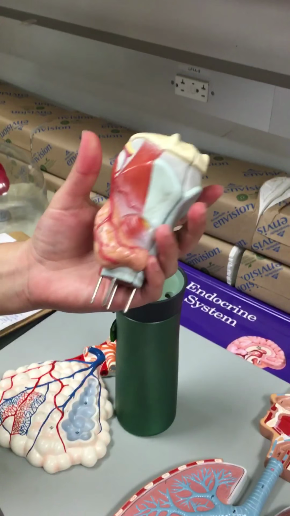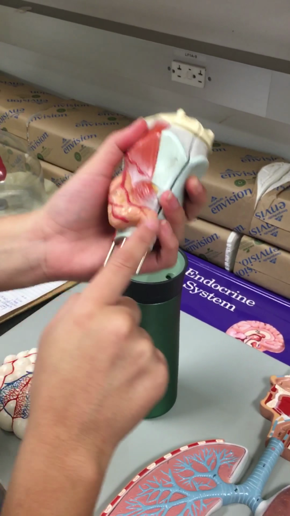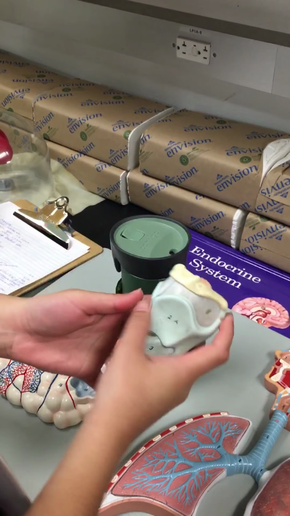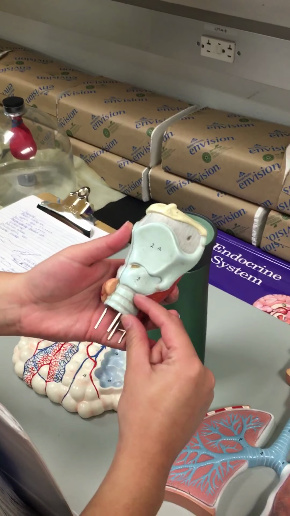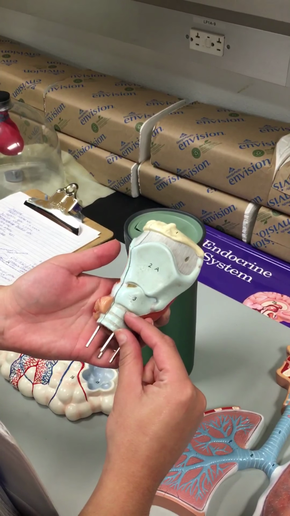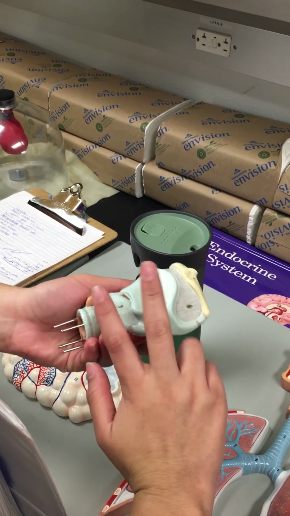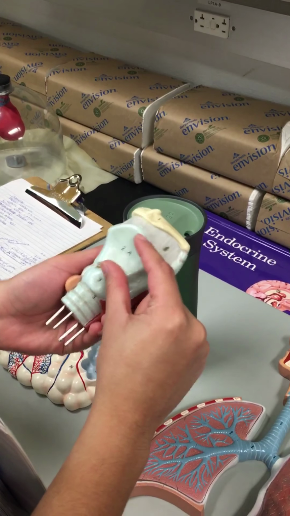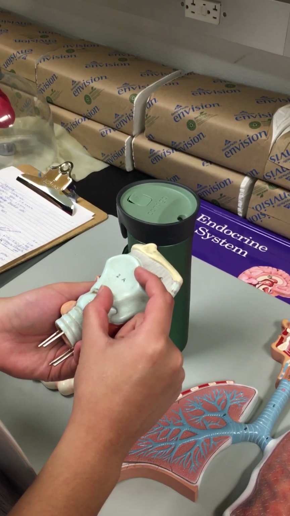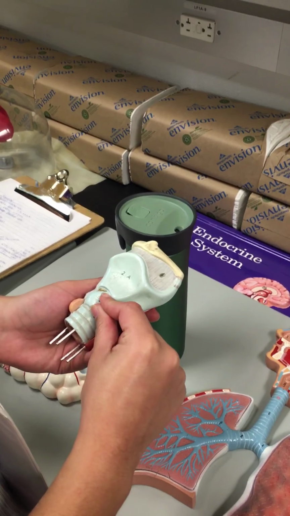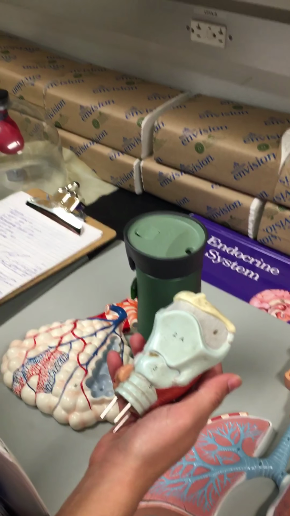So that's it for the inside part. Now the outside part. What gland is that? The thyroid gland. And what bone is this? The hyoid. And this is the beginning of the trachea. Now we're going to focus on these two cartilages. This top big cartilage is the thyroid cartilage.